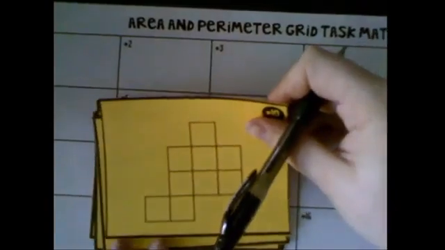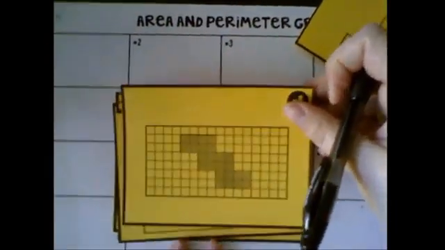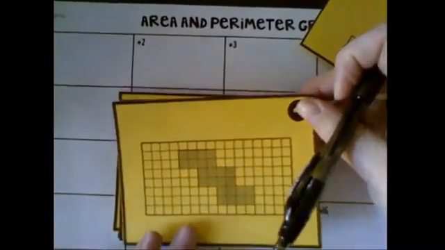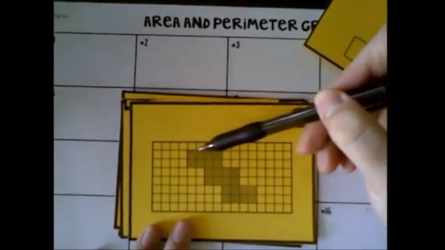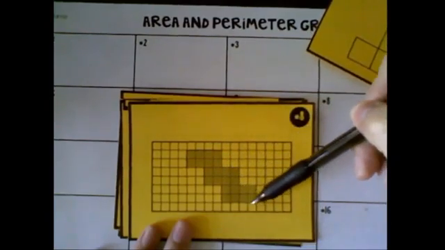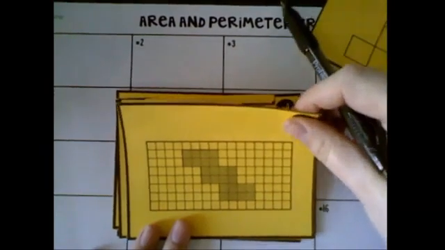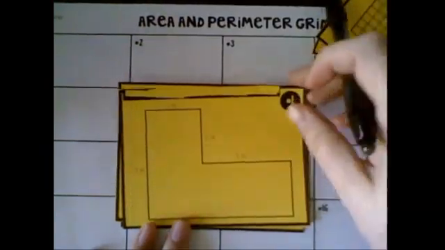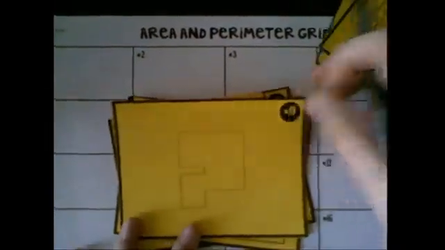So you might see some that are like this. You might see some that look different but also are using a model. So this figure is colored in this grid, but you're still going to find the perimeter the same way by counting the outside little measurement units. All right, and then you might see, let me show you this one other model first before I get to that one. Okay, you might see some that look like this.